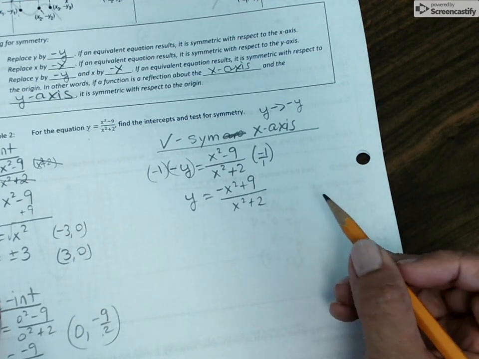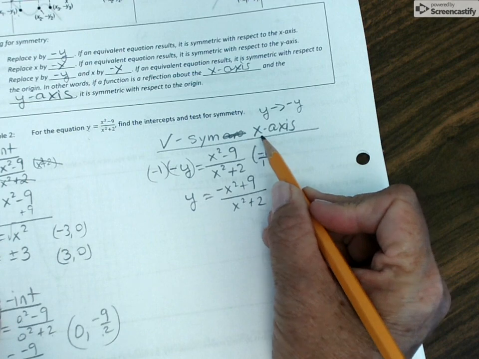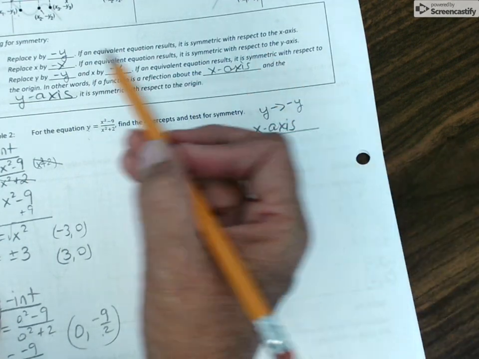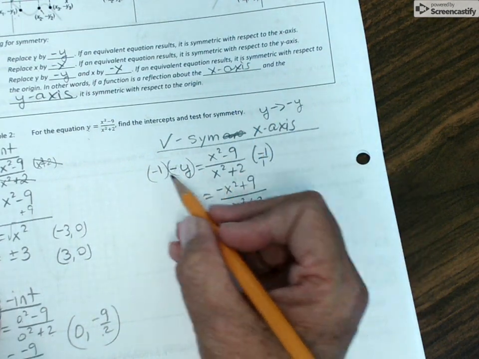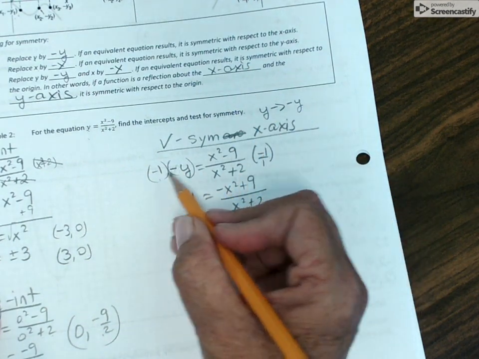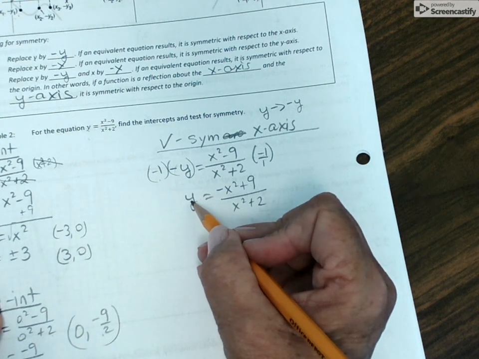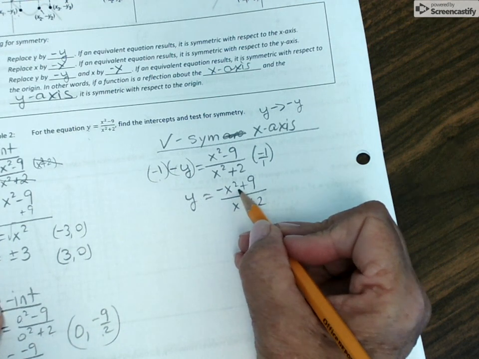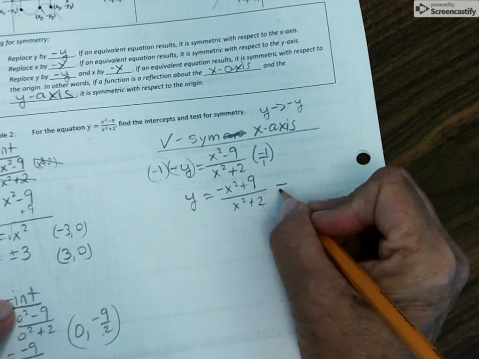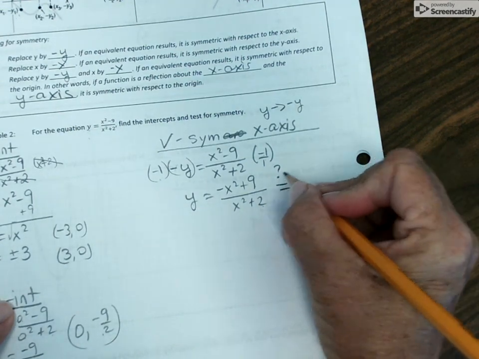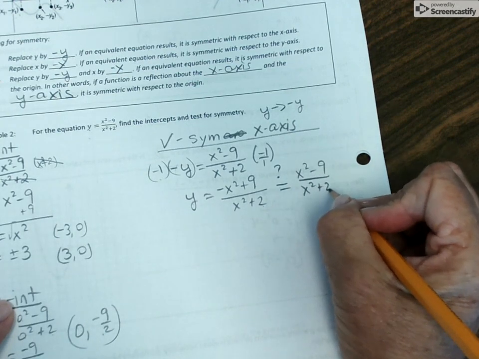Okay, and again, we're checking for symmetry with respect to the x-axis. So I've replaced my y with negative y, just like I have up here. I've multiplied both sides of the equation by -1 because I want to see what this equation looks like with y by itself. So I've got y equals negative x squared plus 9 over x squared plus 2. And I need to say, does that equal the original equation? So does that equal x squared minus 9 over x squared plus 2?